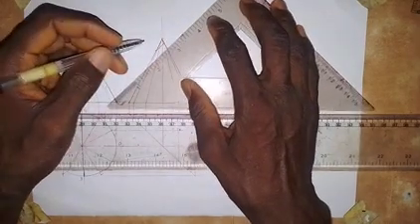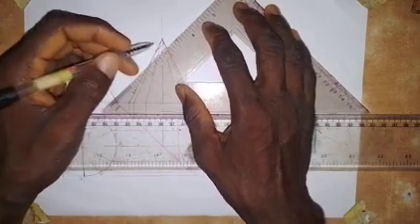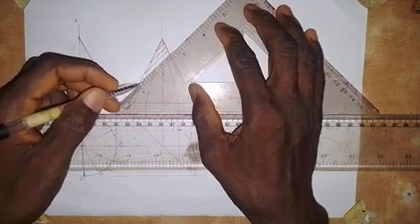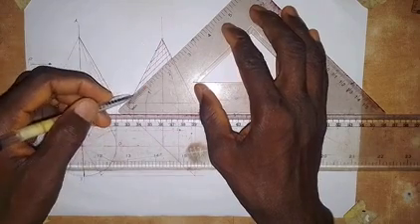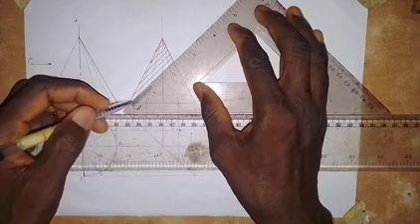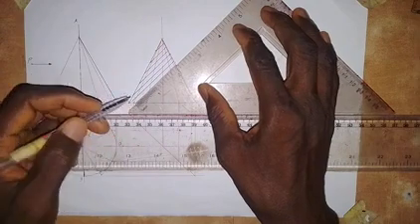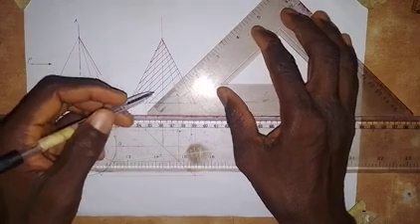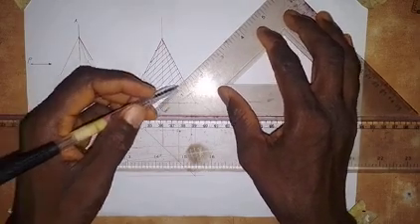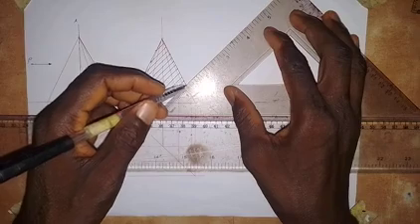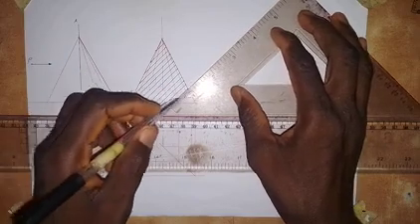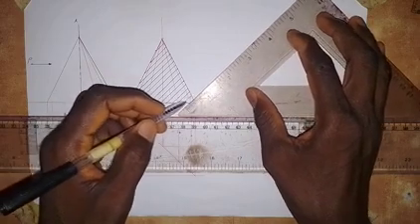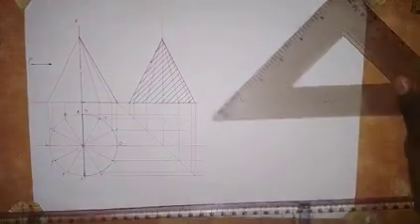So we produce arching lines on this surface like this.